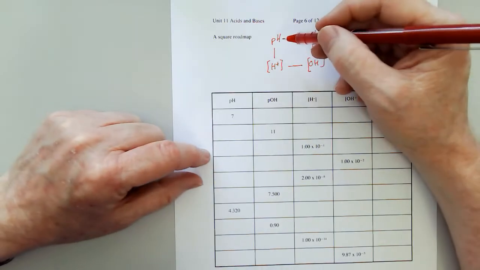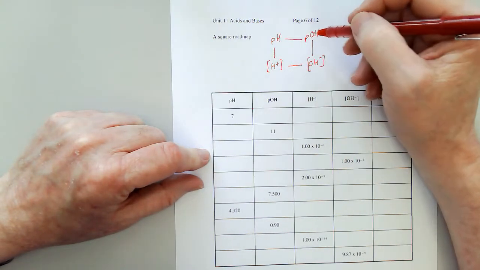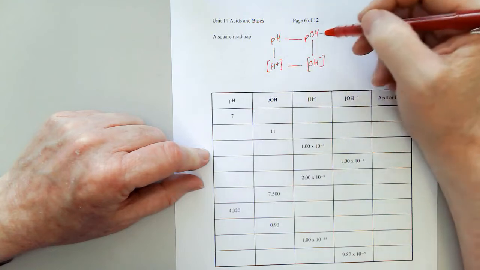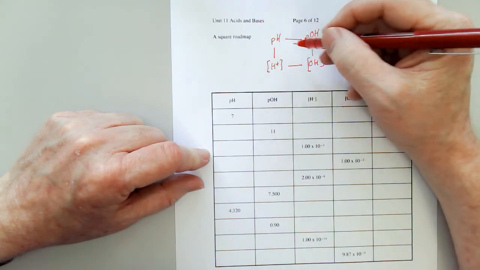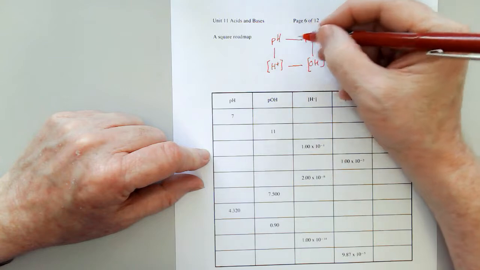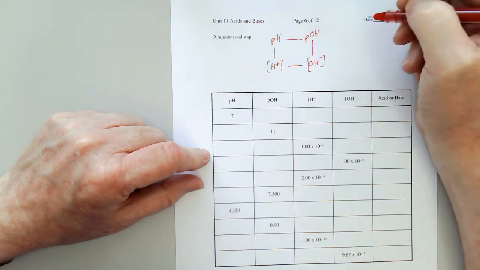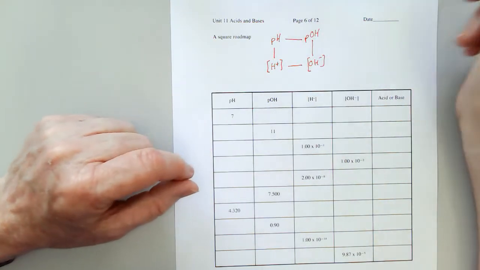What this tells me is I can convert pH into either pOH or H+, but I cannot convert it directly into OH-. That would be a two-step process. Okay? So I think you get the idea about how this works.